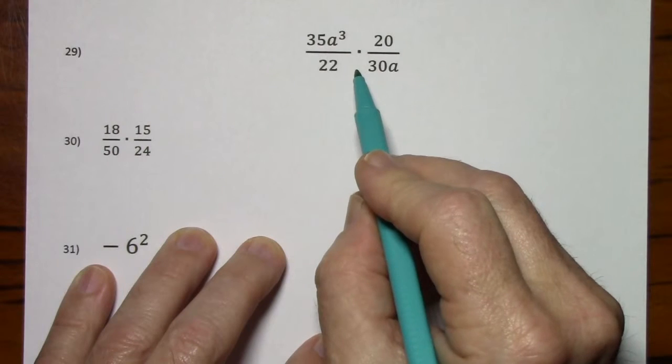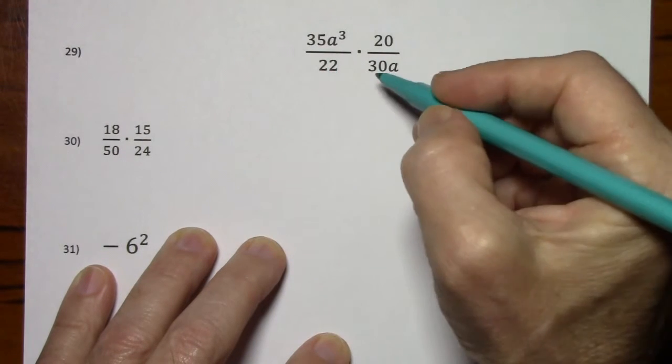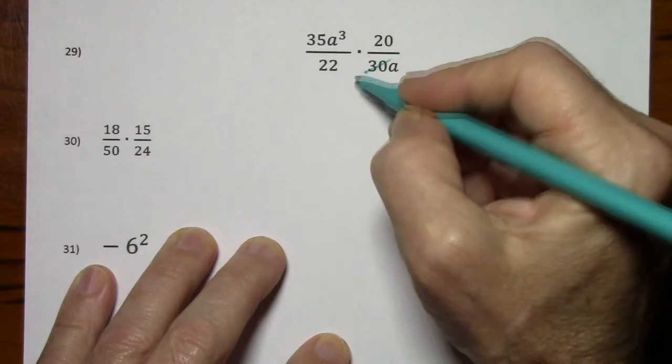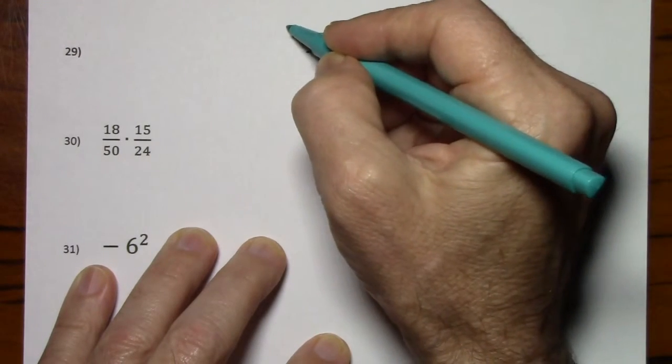We're going to multiply fractions. We'll see if we can reduce the coefficients. Divide by 5 leaves us with 6. Divide by 5 leaves us with 7.